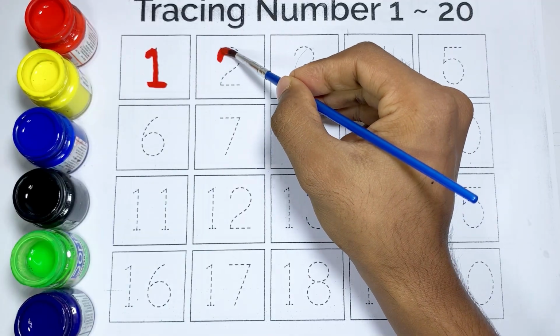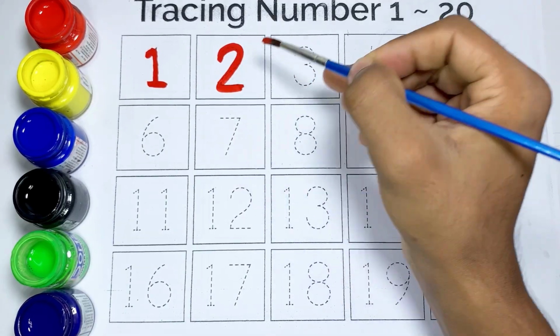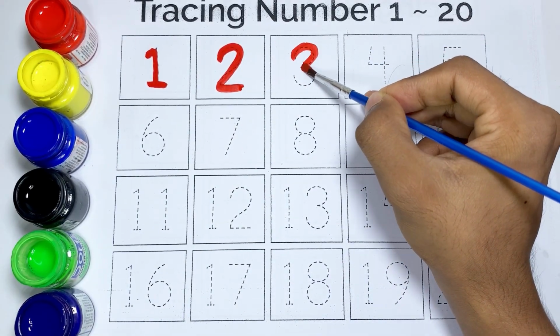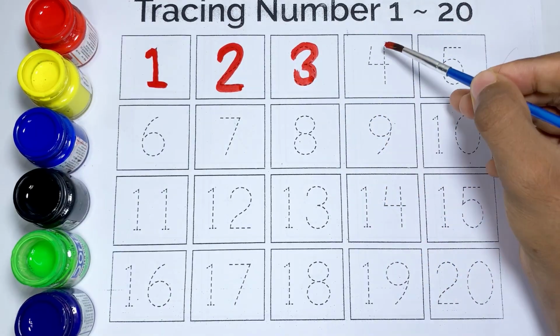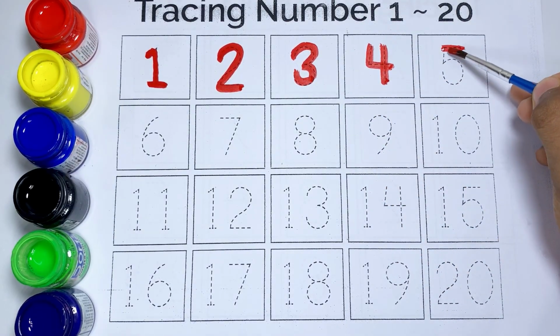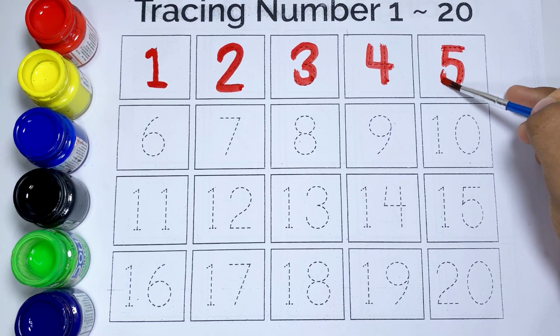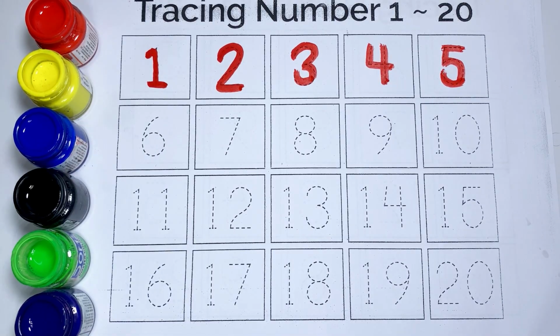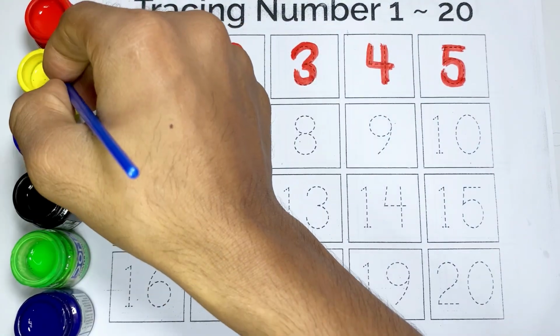One, two, three, 4, 5. Kids, now you draw 6, the numbers of 6, and use yellow color.